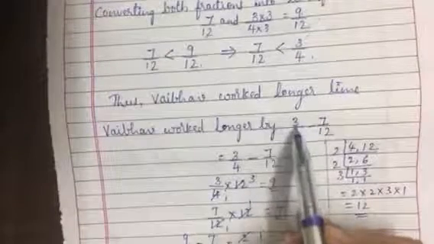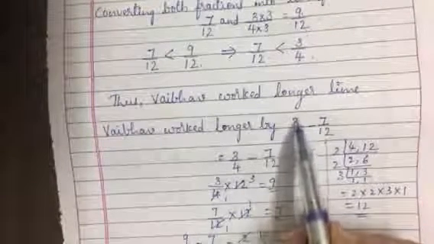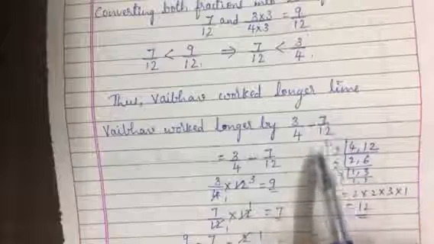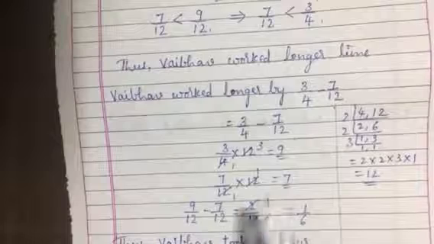So what do you have to do? What is the fraction given in the question? Vaibhav worked 3 by 4 minus 7 by 12. For 4 and 12, take the LCM. You will get 12 as the answer. So 3 by 4 into 12, simplify, you will get 9. 7 by 12 into 12, you will get the answer 7.